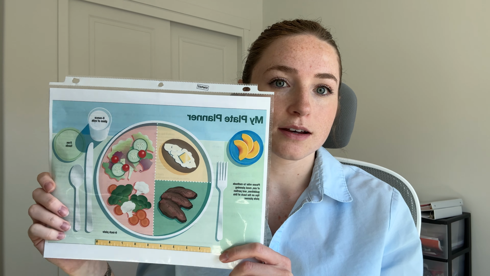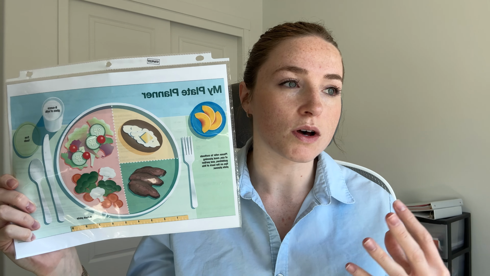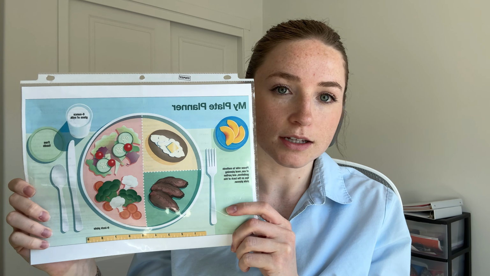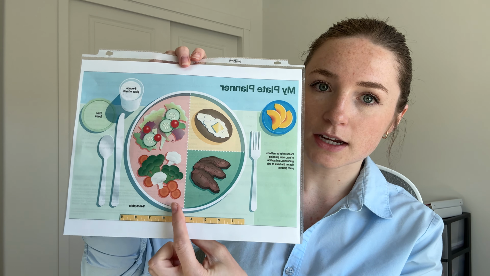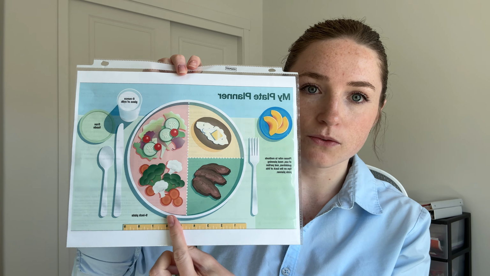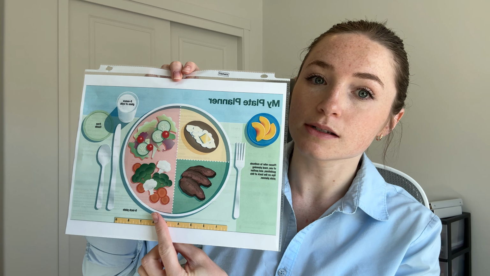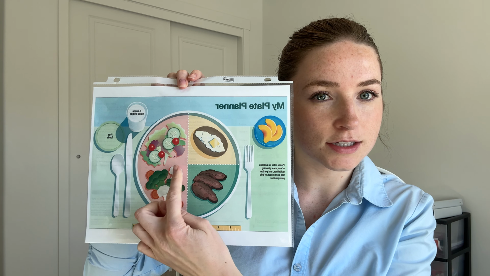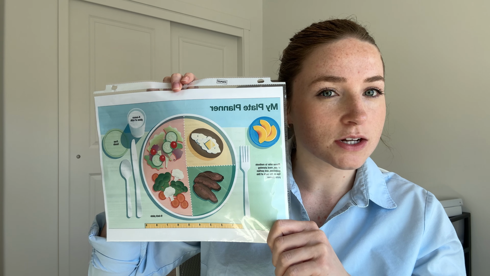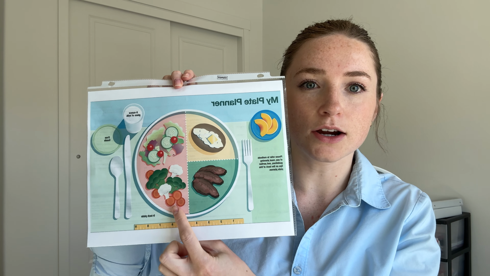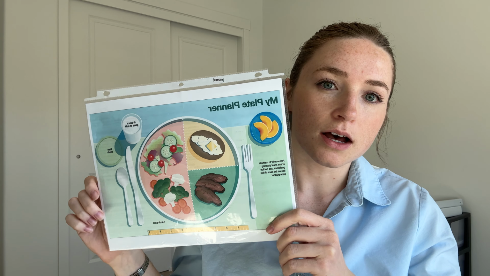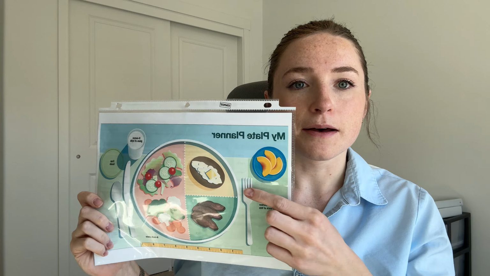So I have a little visual here to give a good overview of what we want our diet to look like. As you can see here, half the plate is full of vegetables, and these are non-starchy vegetables. Things like dark green leafy greens and cruciferous vegetables like broccoli. We've got some carrots here. These are good examples of non-starchy vegetables.